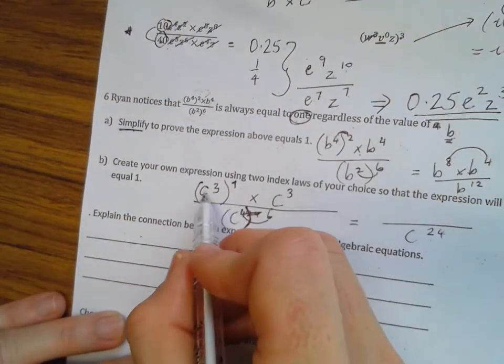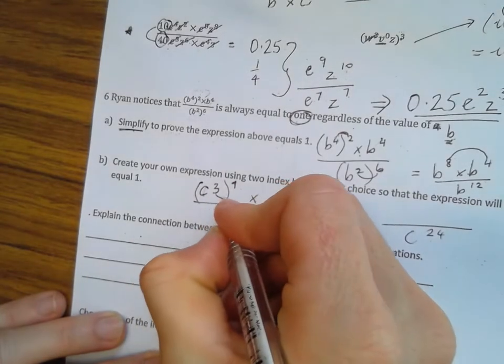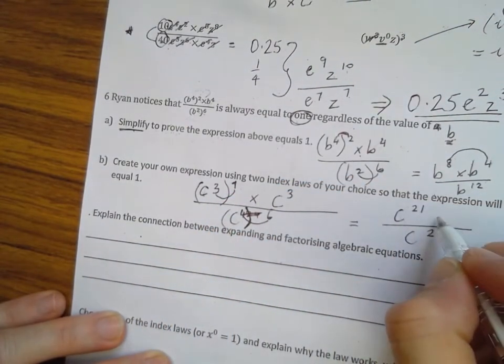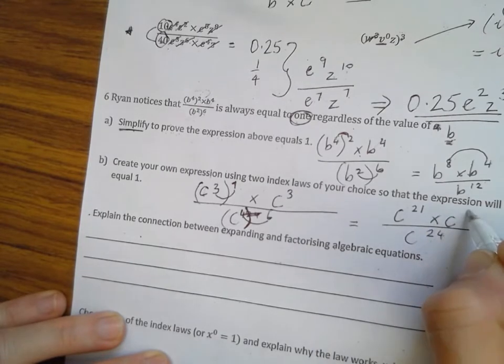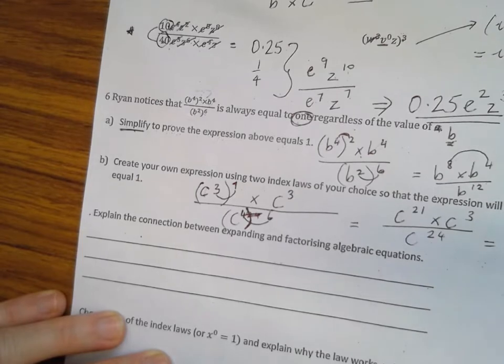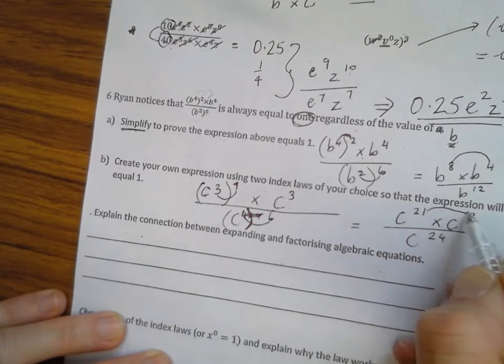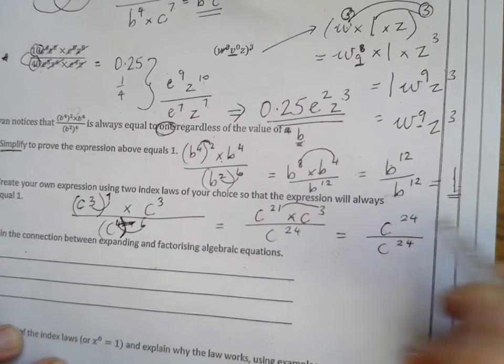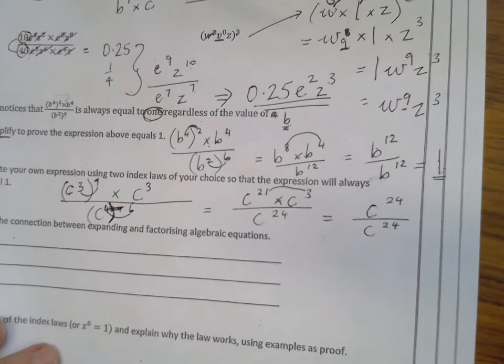So now I've got c, keep the base, multiply the powers, c^21 that will be for index law 3, times c^3. Now if I keep the base and add these indices for index law 1, I end up with c^24 at the top, c^24 at the bottom.